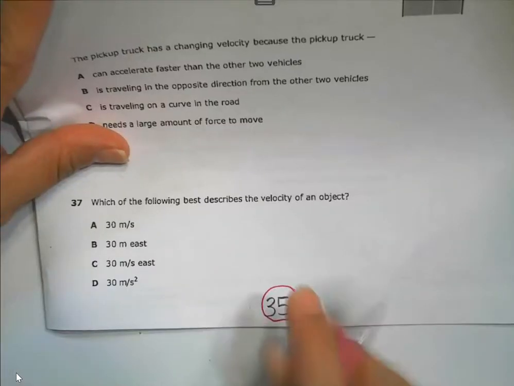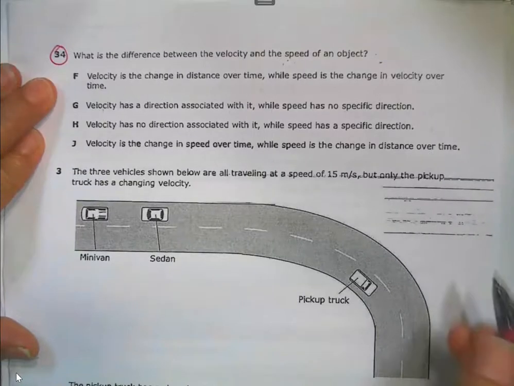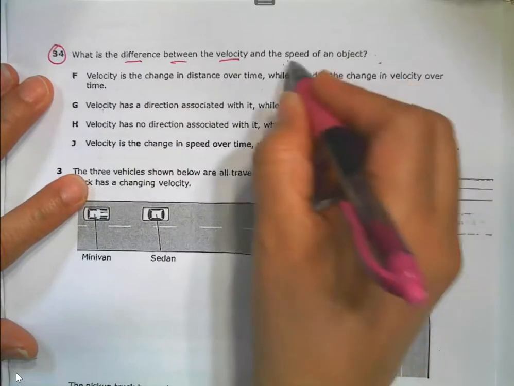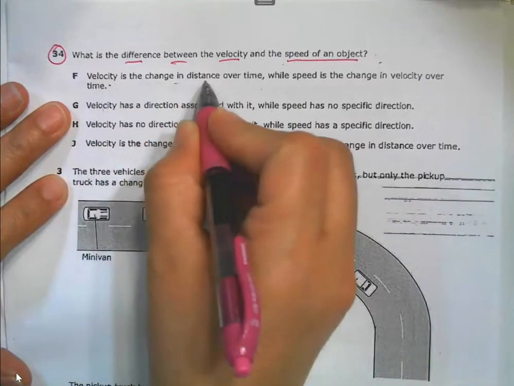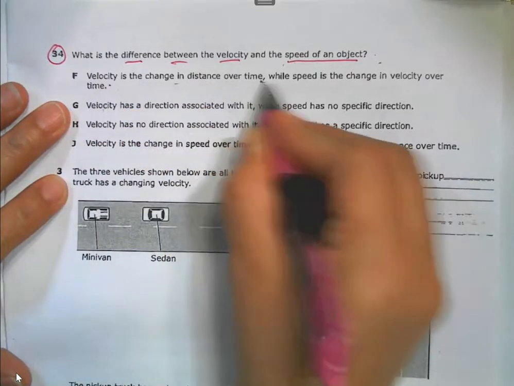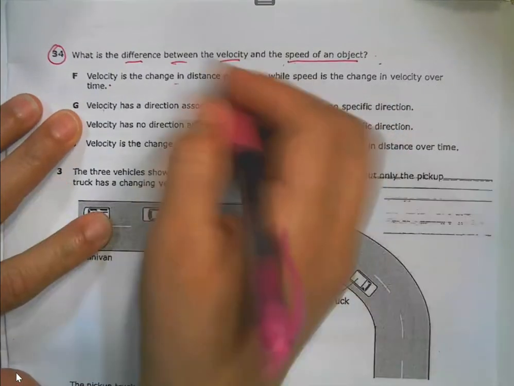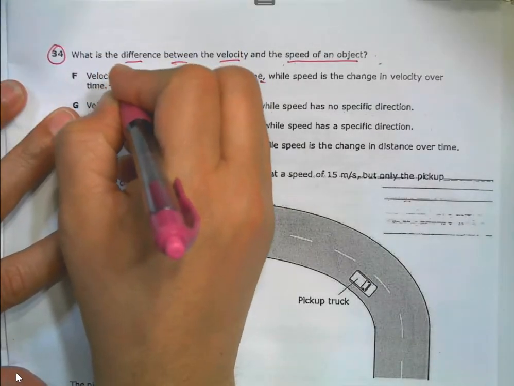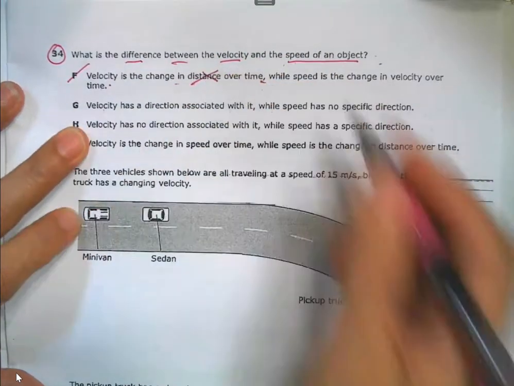So I'm on page 35 with speed, velocity, and acceleration, and we go to question number 34. It says, what is the difference between the velocity and the speed of an object? Right here it says, velocity is the change in the distance over time, while speed is the change in velocity over time. Now remember that velocity was a change in speed and or direction, or a change in both. So that's not it. So then not a change in distance.